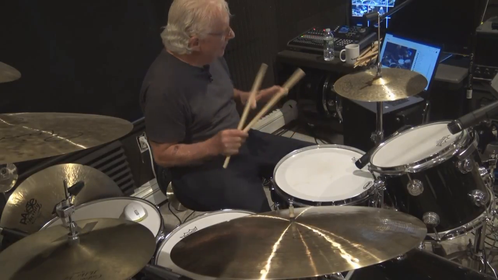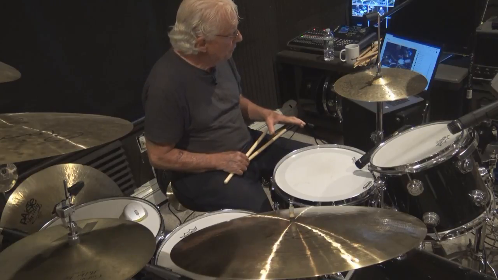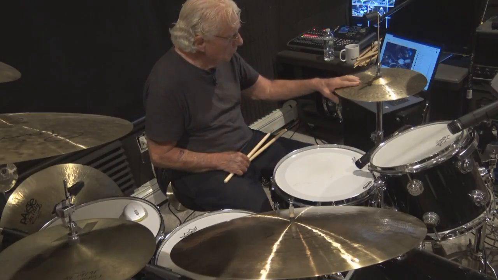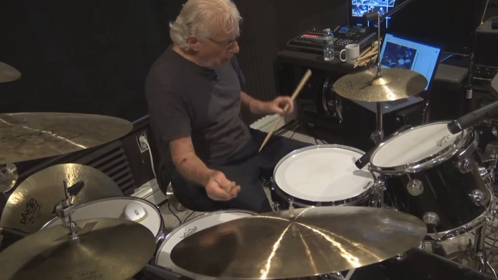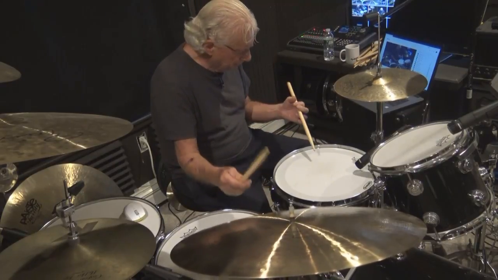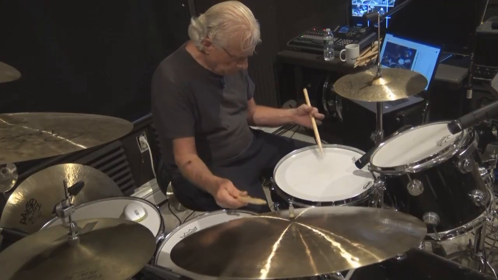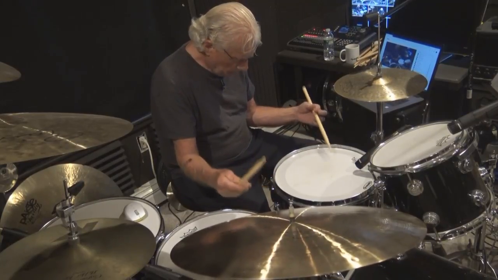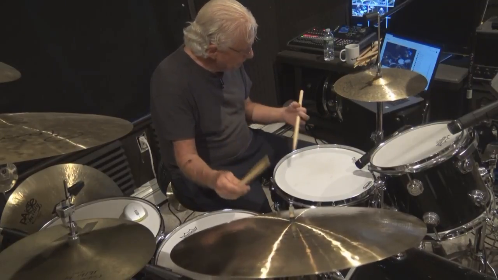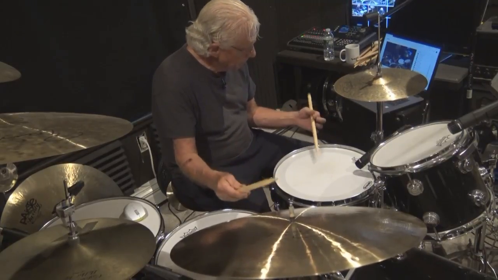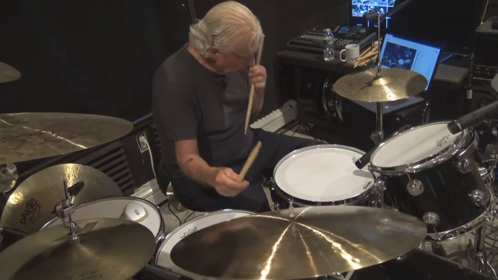I'm going to play what I just did, the substitution, left foot 2 and 4 against the jazz pattern, straight ahead. Line 1. Line 2. Line 3.